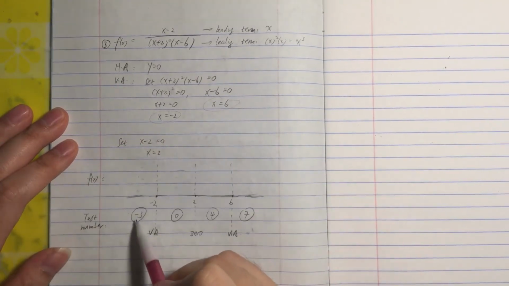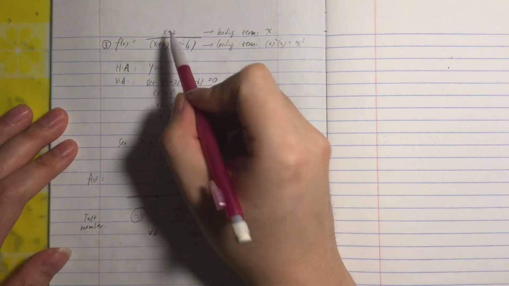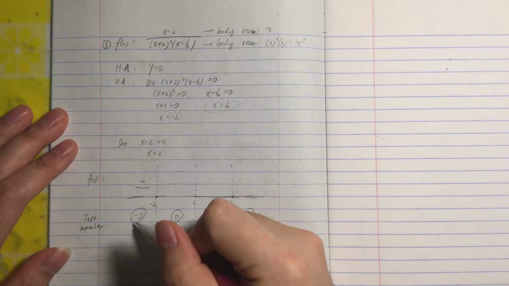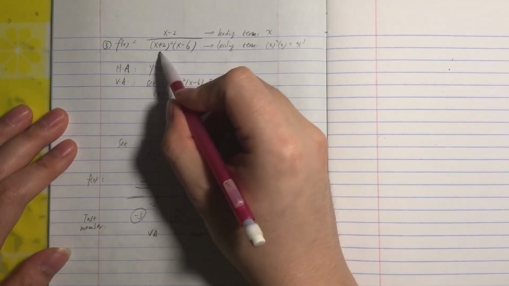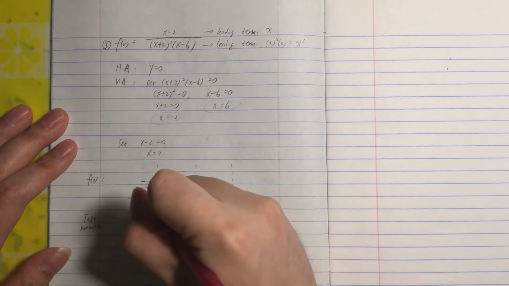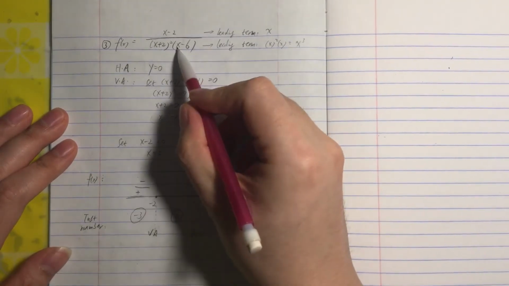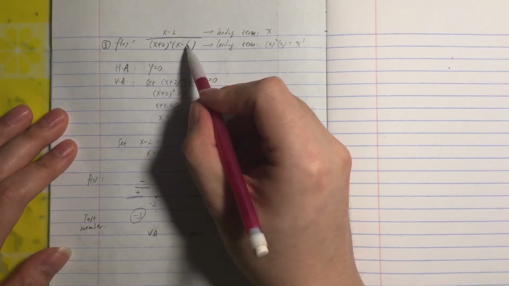If I plug in -3 in the numerator, -3 minus 2 is -5, which is negative. If I plug -3 into the denominator, -3 plus 2 is -1. -1 squared is +1, it's positive. If I plug -3 into here, -3 minus 6 is -9, which is negative.